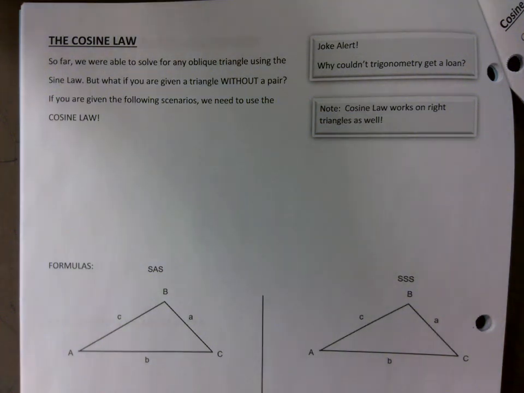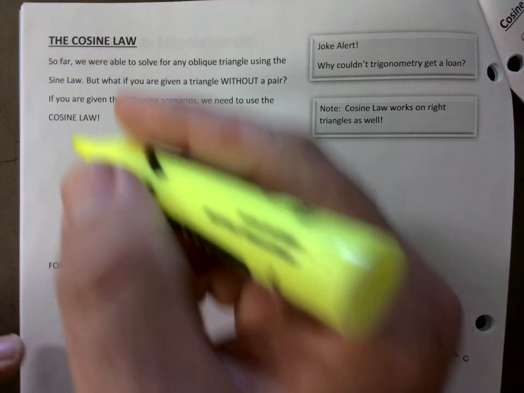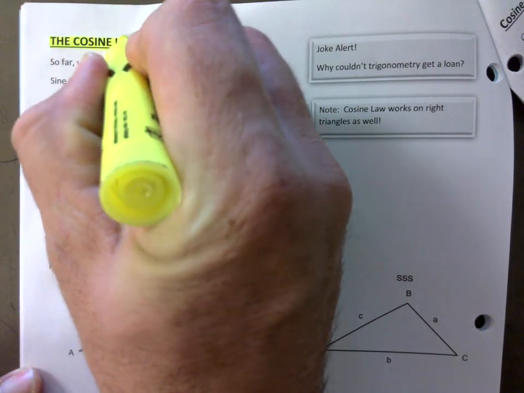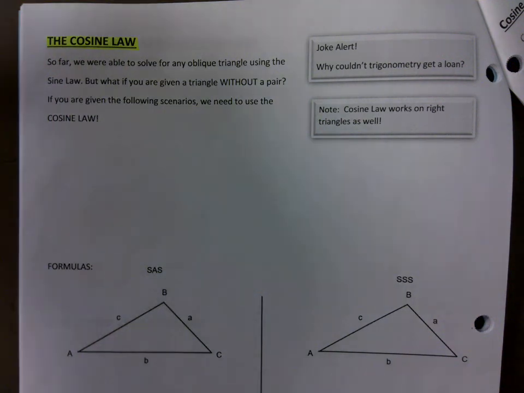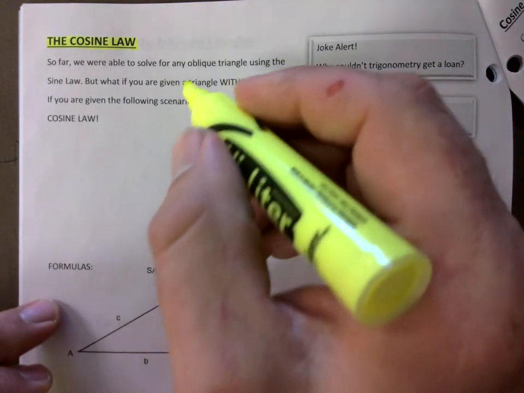So sine law, cosine law, those are the two tools you're going to need in this course for trigonometry. So far we were able to solve for any oblique triangle using the sine law. But what happens if you have a triangle without a pair?